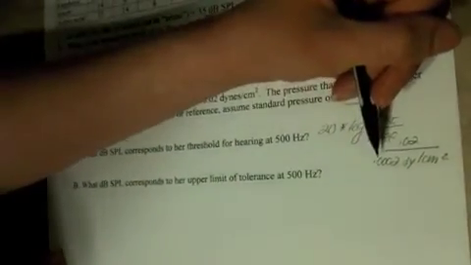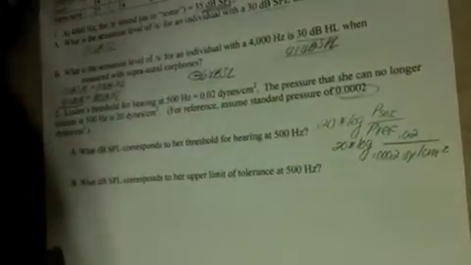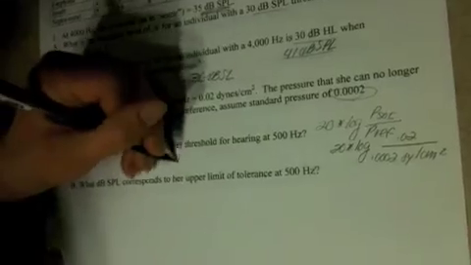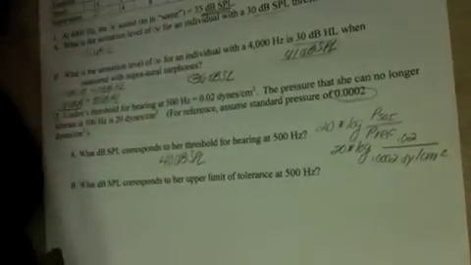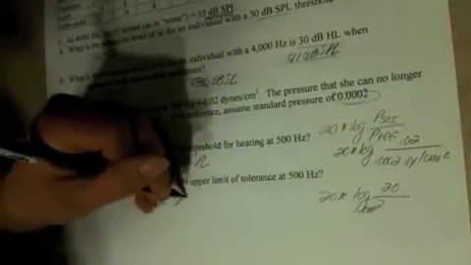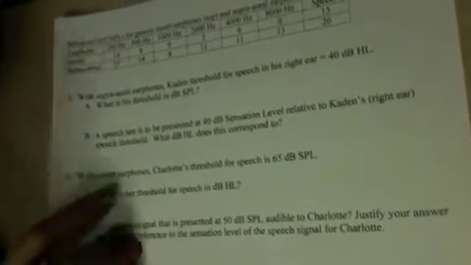So if we were to plug both of these into the equation, obviously at two separate times, 0.02 over 0.0002, 20 times the log of that, we would get 40 dB SPL for her threshold of hearing. And if we were to plug in the absolute pressure for tolerance, which I set to 20, again over 0.0002, we'd get 100 dB SPL. So you'll want to refer back to that basic 20 times the log of the pressure of your sound of interest over the pressure of your reference to compute that one.